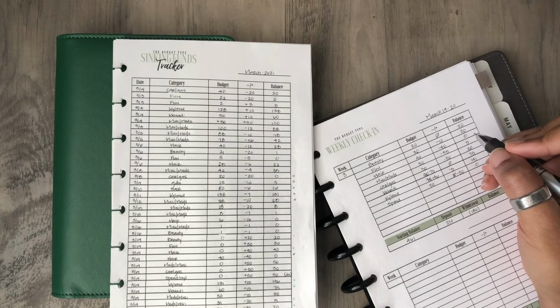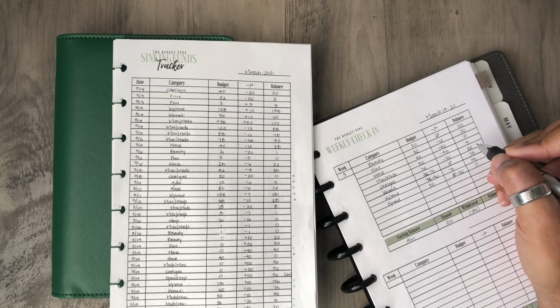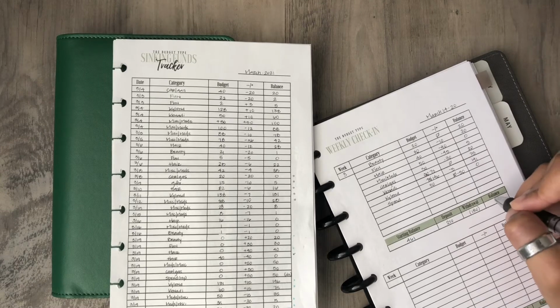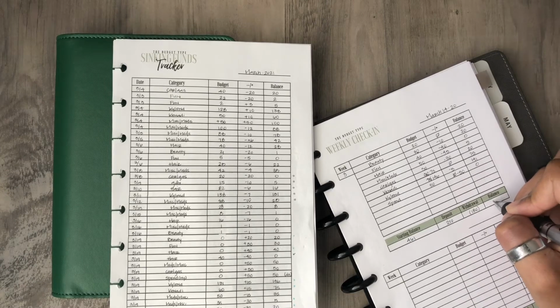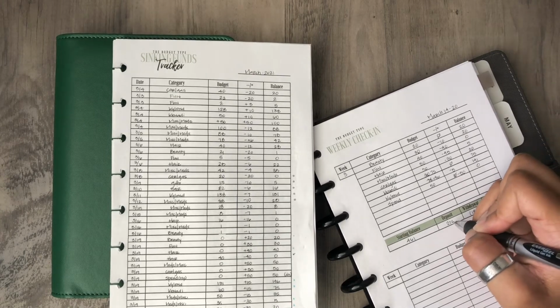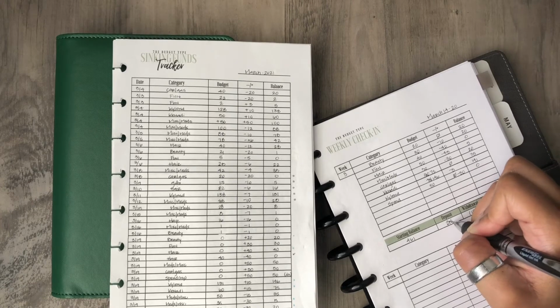And so we're going to add that up. So 20 plus 20 plus 5 plus 20 plus 75 plus 141. So with that, we have 281.